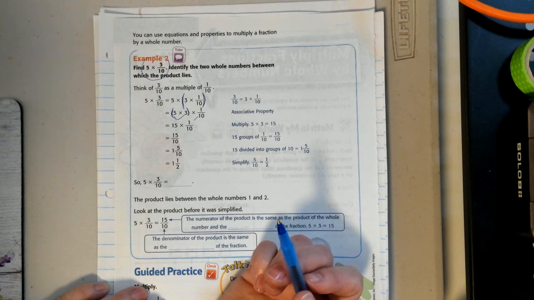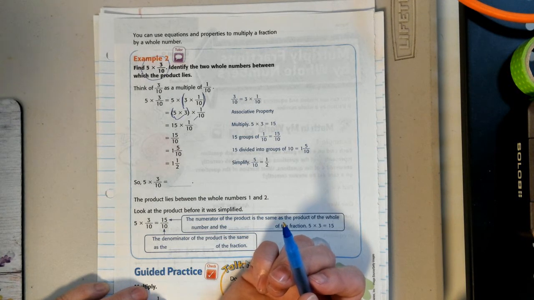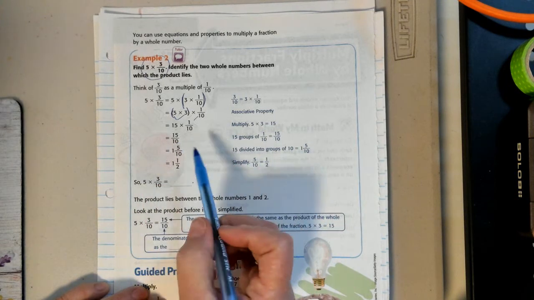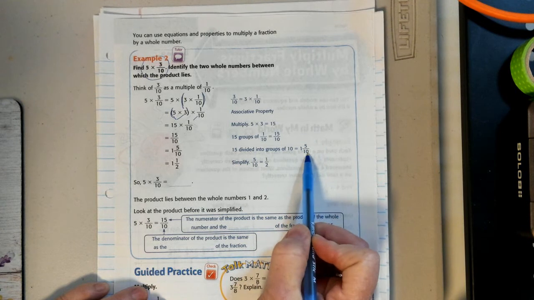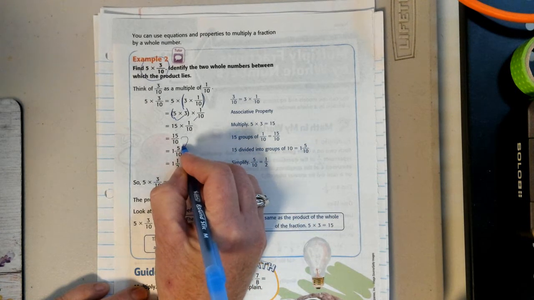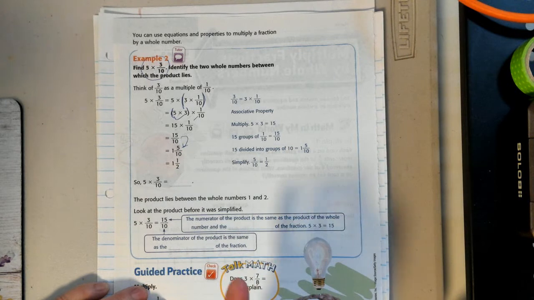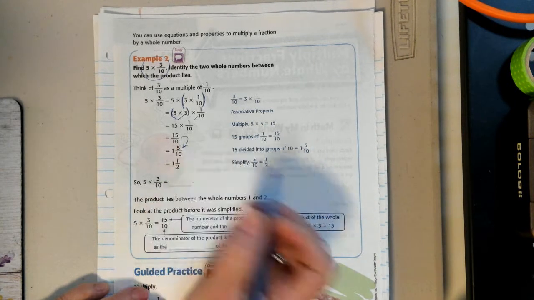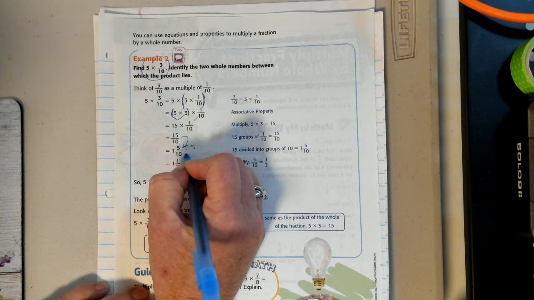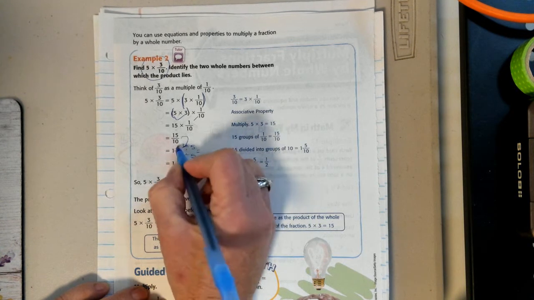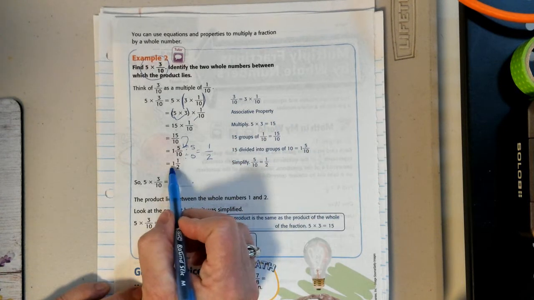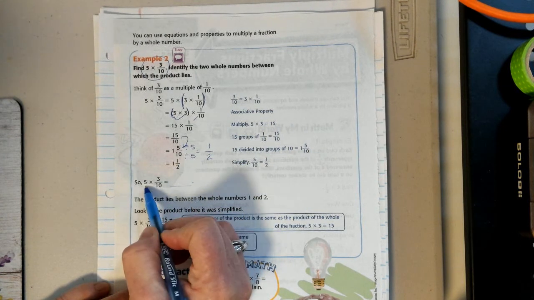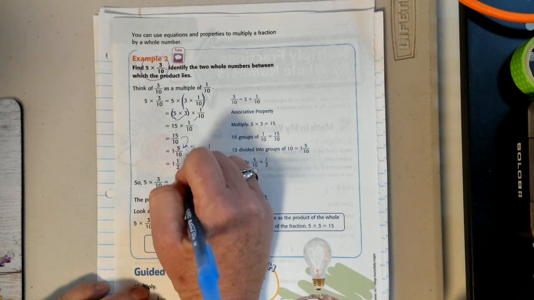which is an equivalent fraction and improper, so we have to turn that back into a mixed number. Remember, we don't leave it here. So I'm going to do 15 divided into groups of 10 equals 1 and 5/10. Okay, so that's now the mixed number. And we always have to simplify it, and I can simplify 5/10 by dividing both of these numbers by 5. 10 divided by 5 is 2. So now I have 1 and 1/2. So 5 times 3/10 is 1 and 1/2.